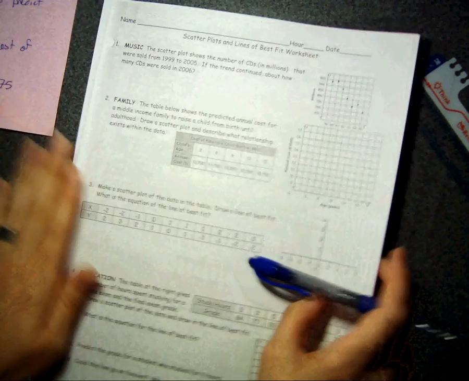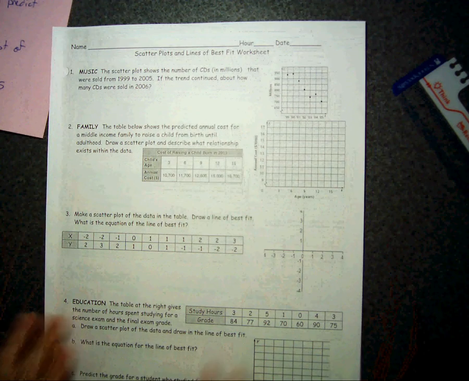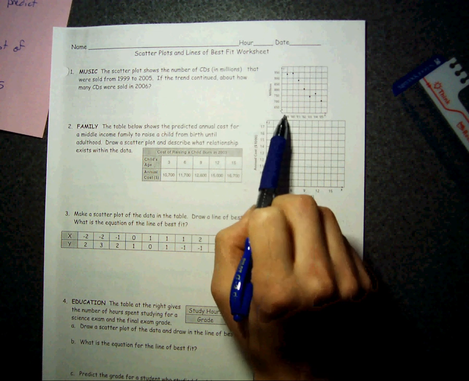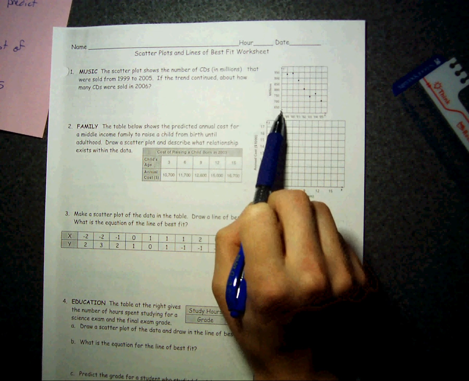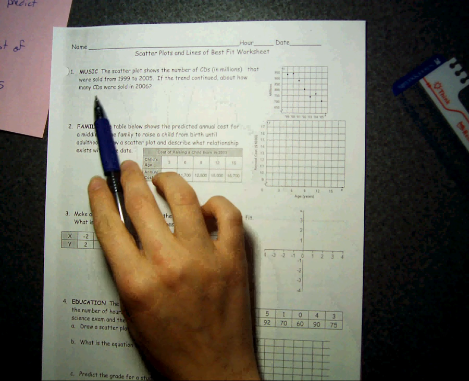So the first one, they already have your scatter plot. The scatter plot shows the number of CDs in millions that were sold from 1999 to 2005. And again, you can see the little squiggly. They did not start with 0. They started at 650. So the little squiggly just accounts for that. And it wants to know if the trend continued, how many CDs were sold in 2006. So it's kind of our estimate as well. You could go through and figure out the line of best fit, but they just want a rough estimate.